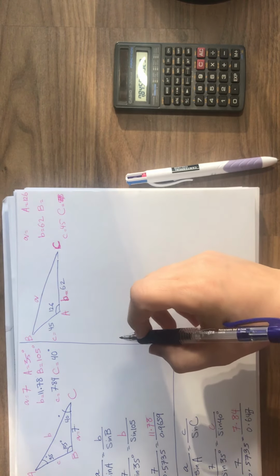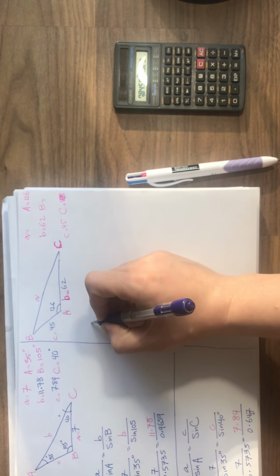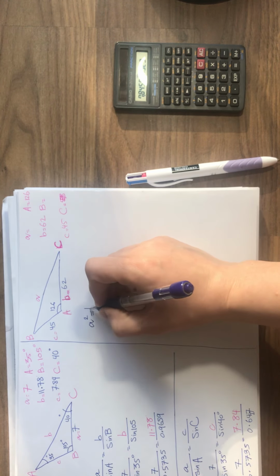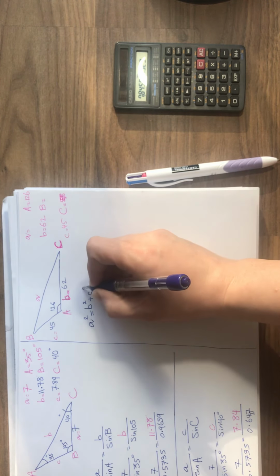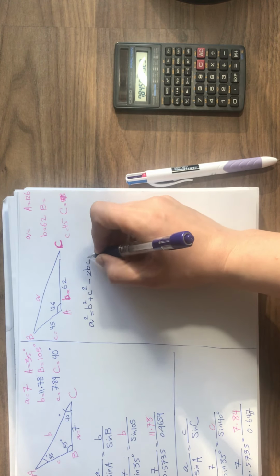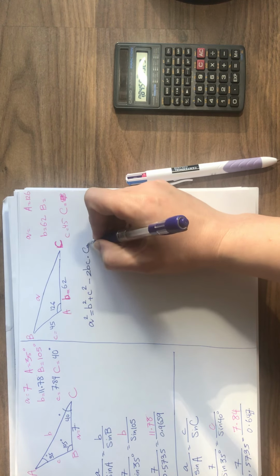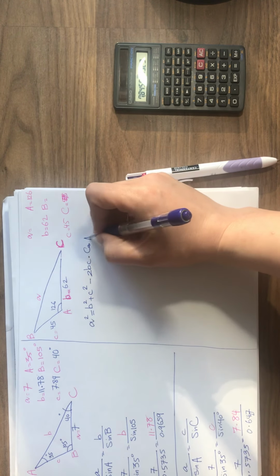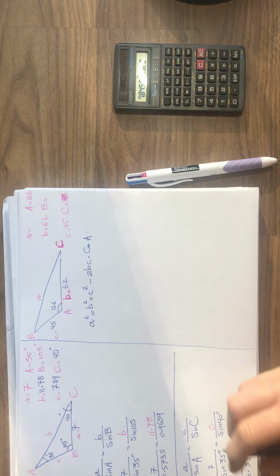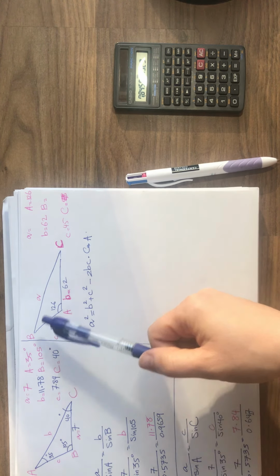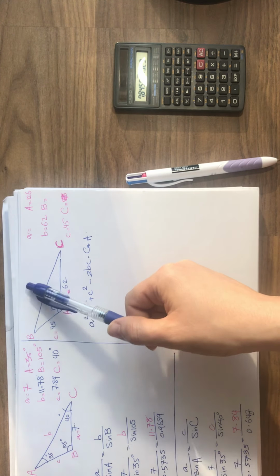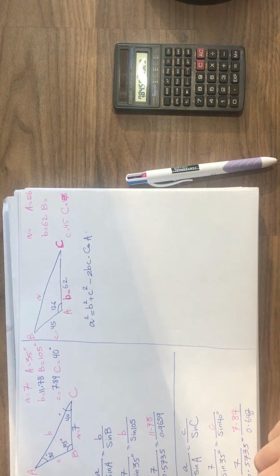Cosine law looks like this: a squared equals b squared plus c squared minus 2bc cosine A. So if I have the two sides and the angle in between, I can find the opposite side using cosine law.